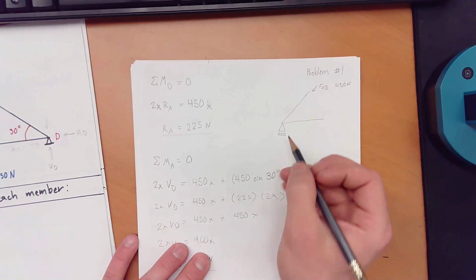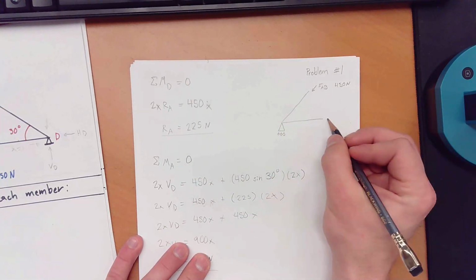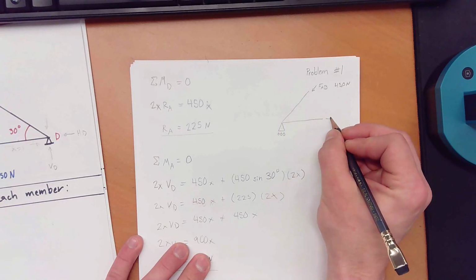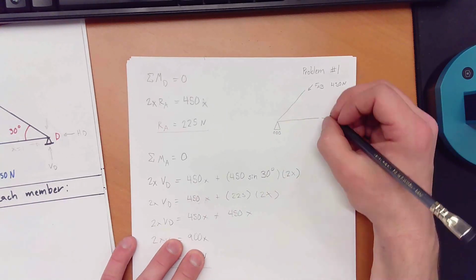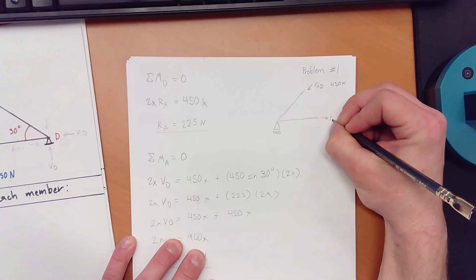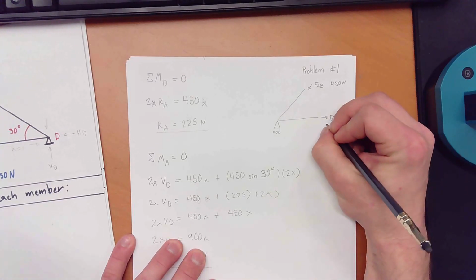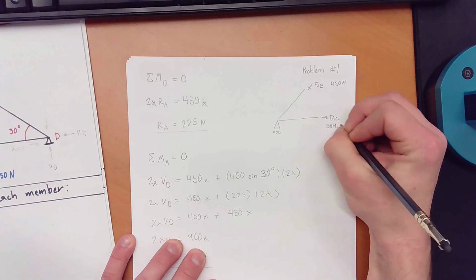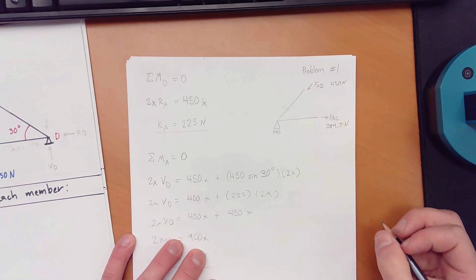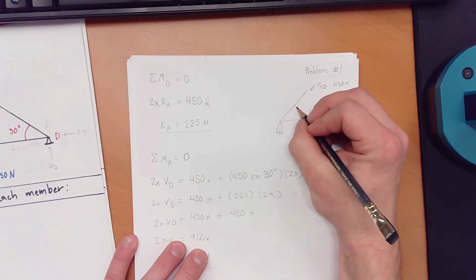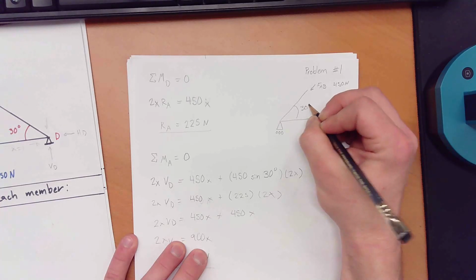And then being pulled away from this rolling point here, we have FAC, which FAC we figured out to be 389.71 newtons. We had an angle of theta of 30 degrees.